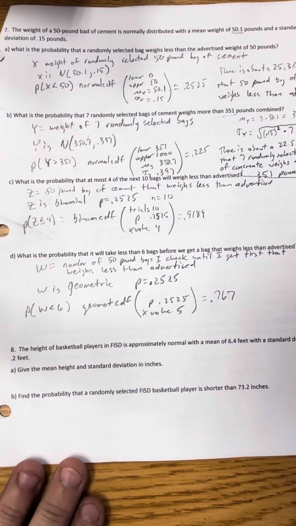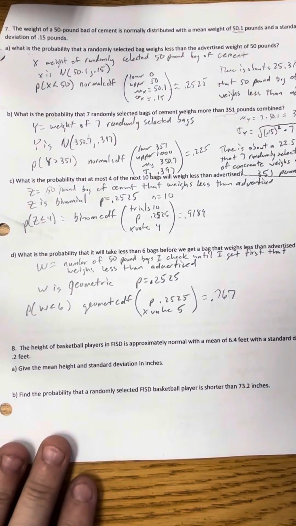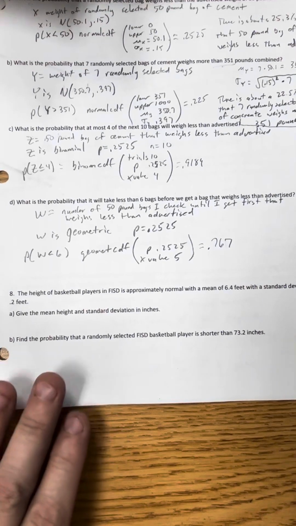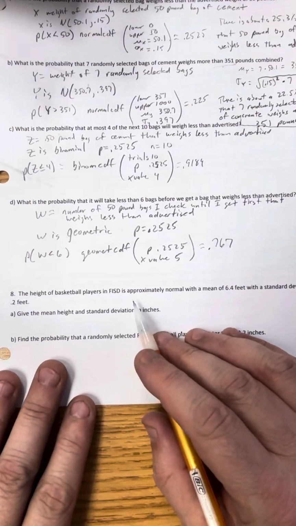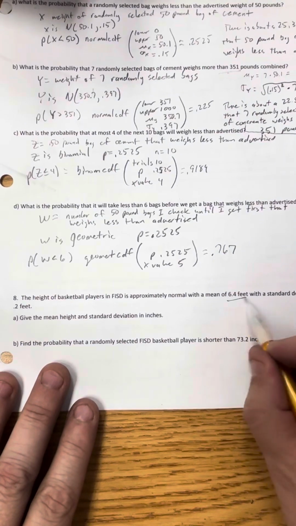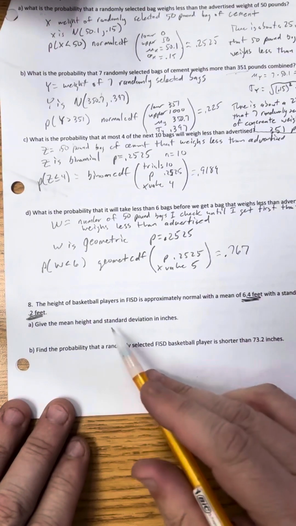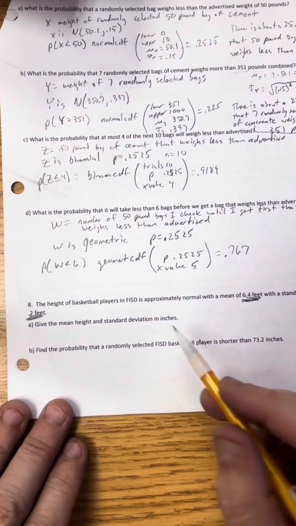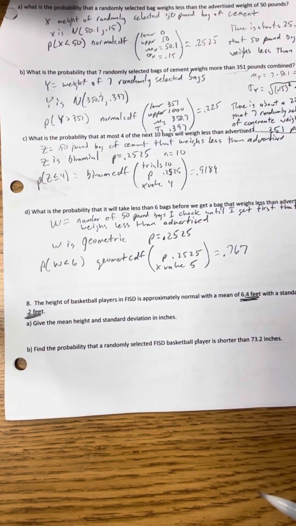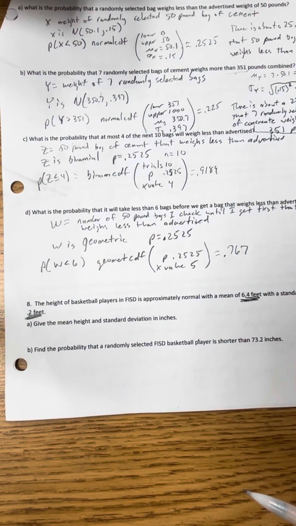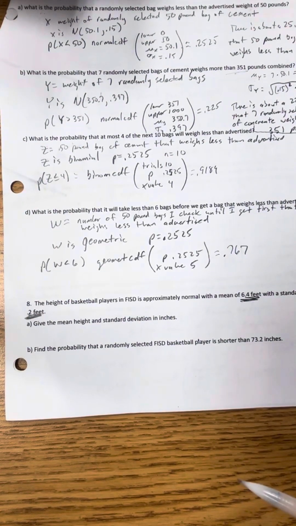All right, the next one is just a conversion problem, and we're just slipping this in here. I don't even know if this is on the test, but the height of FISD basketball players has a mean of 6.4 feet with a standard deviation of 0.2 feet. Then it says give the mean and standard deviation in inches. So this is the one where I'm altering all the data. I'm not combining 12 players together. I'm converting data by doing a transformation.